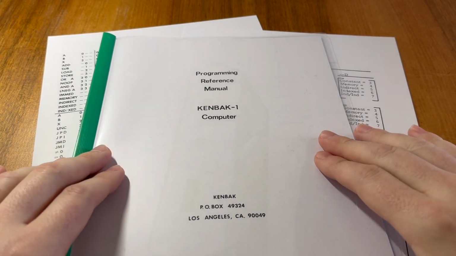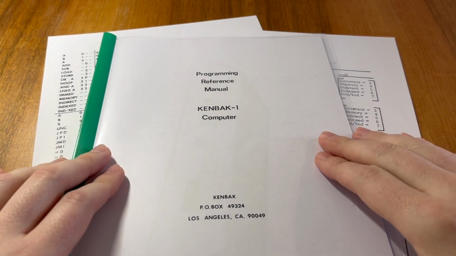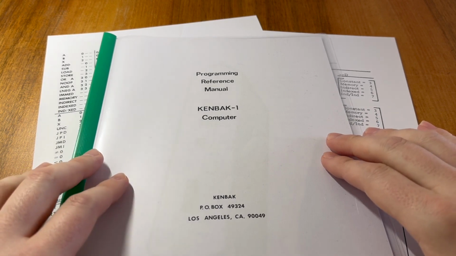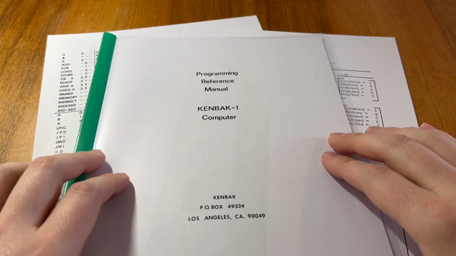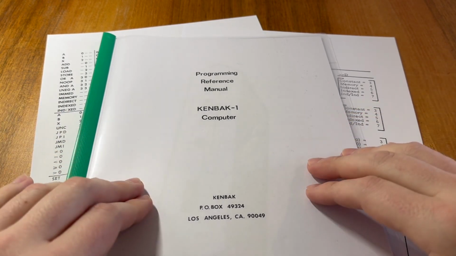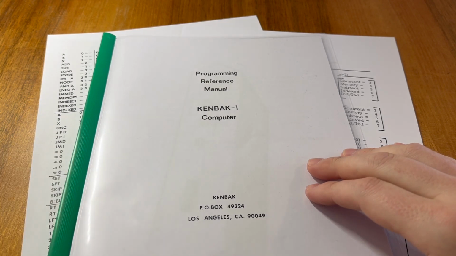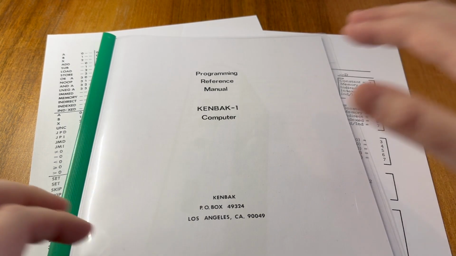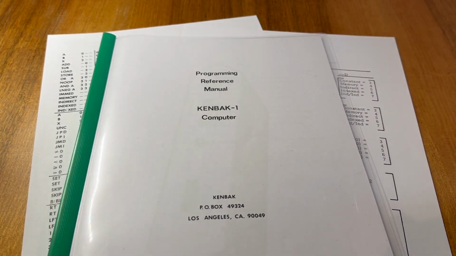The original Kenbak-1, however, was aimed at the education market. Only approximately 50 of the machines were ever produced, and around 14 of the machines are known to exist today. Aimed at the education market, it came with comprehensive technical documentation, including a theory of operation manual, the programming reference manual that we see here, and a very extensive laboratory exercise book.